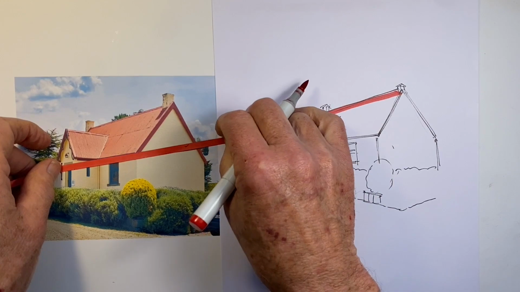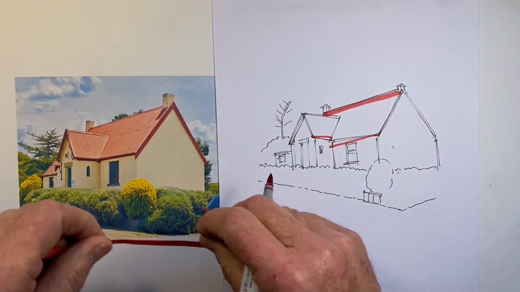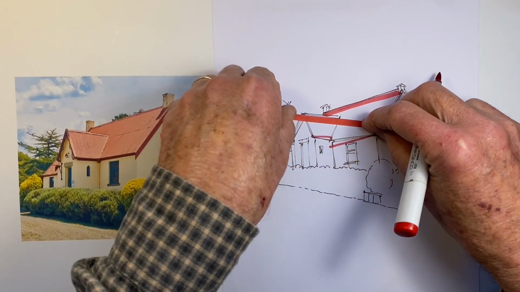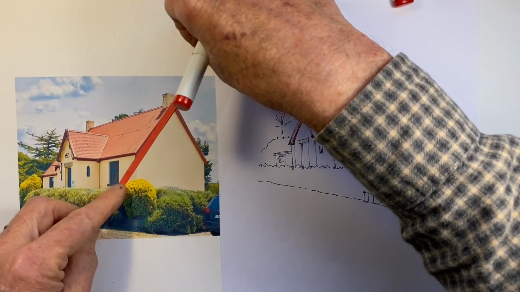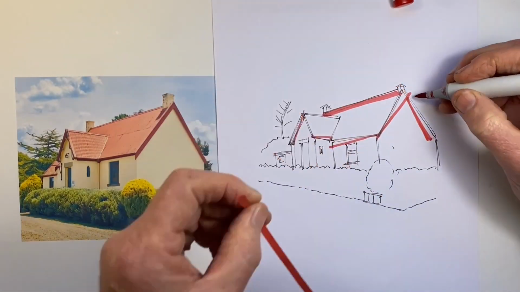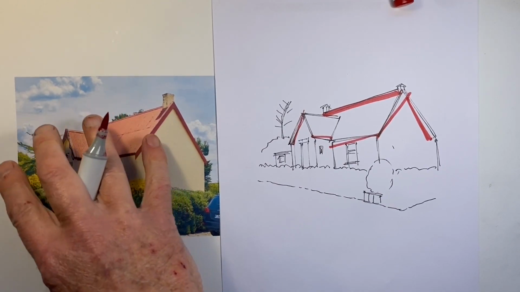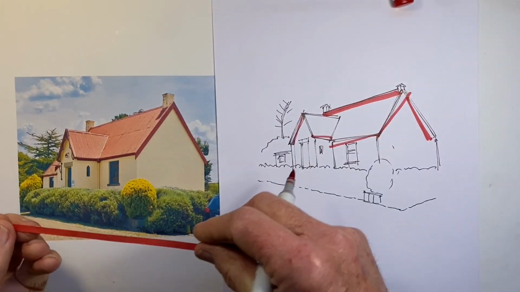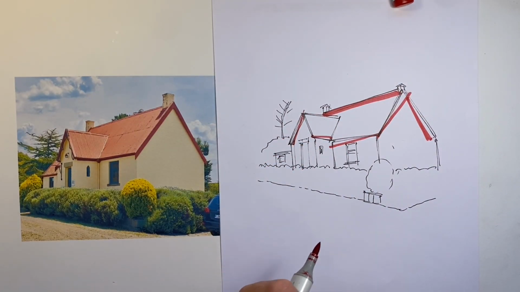And down here. And here. And this line. That one's pretty good. And it doesn't matter whether my reference photo is larger or smaller than my drawing. The angles stay the same. And they don't have to be perspective angles either.